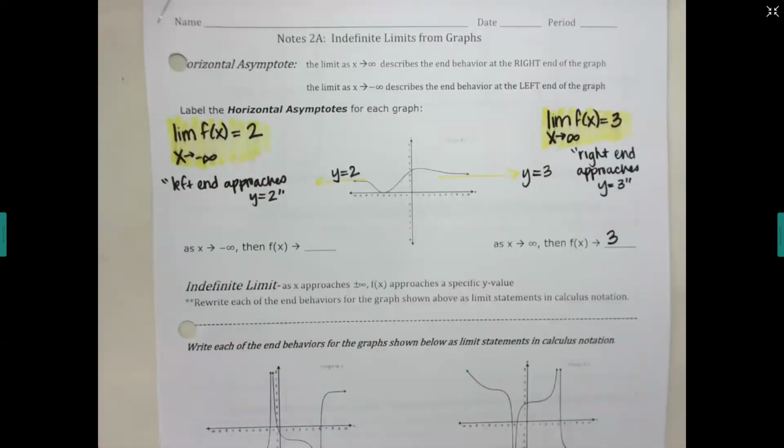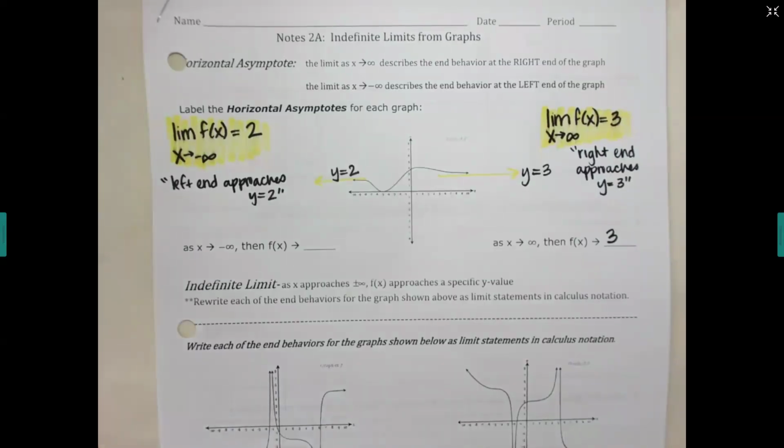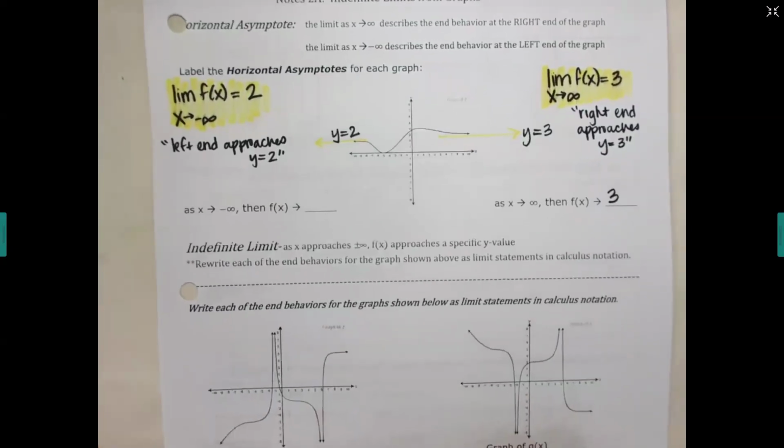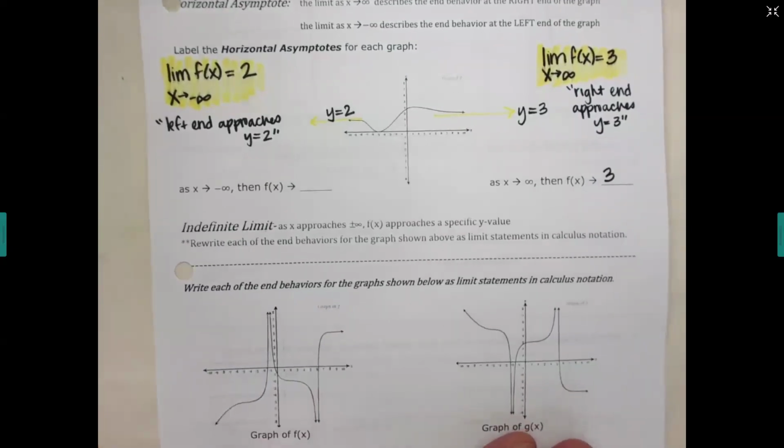Okay, so come down here to the bottom 2 graphs. For the first graph on the bottom left, I want you to label which side has an asymptote. Remember, an asymptote has to be curving off towards a particular value. So for the first graph, which end is an asymptote, the left or the right side?